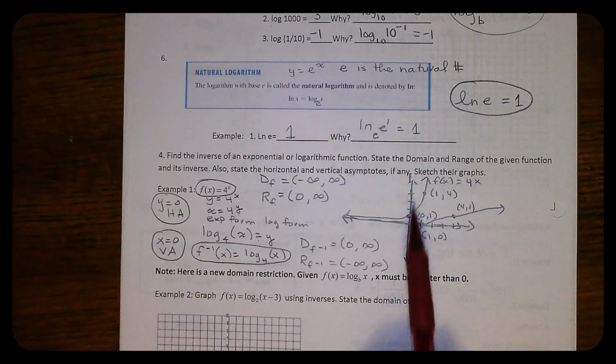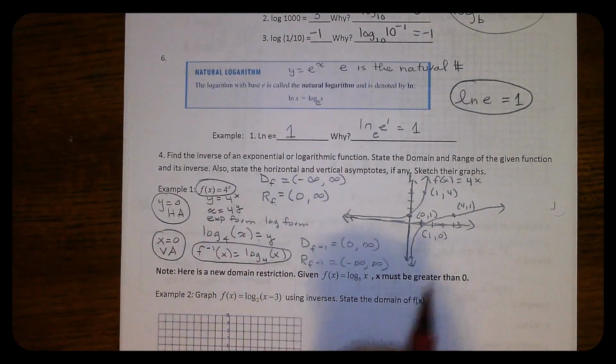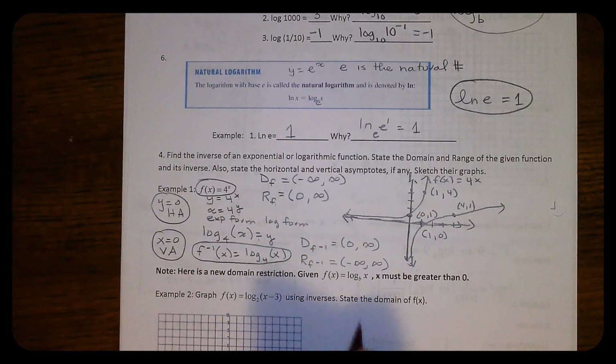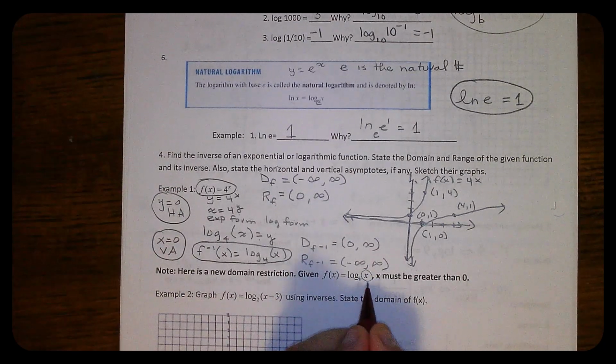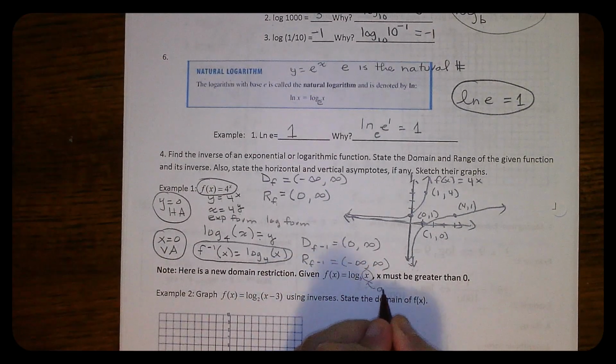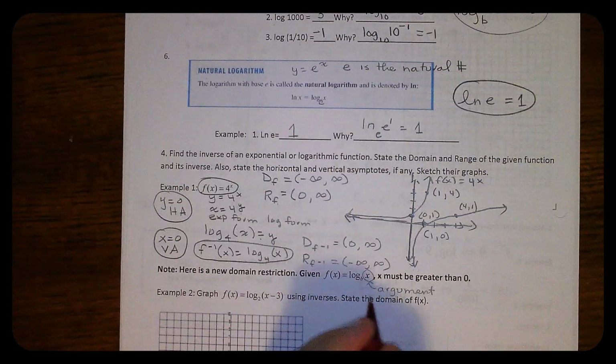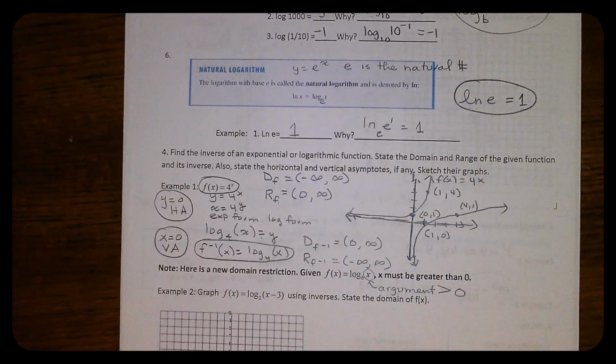This vertical asymptote, x equals 0. I mentioned this in another video, but now I'm going to make it official. It turns out there is another domain restriction. This spot right here can be surrounded by parentheses or not. It's called the argument. And the argument of a log function must be greater than 0.